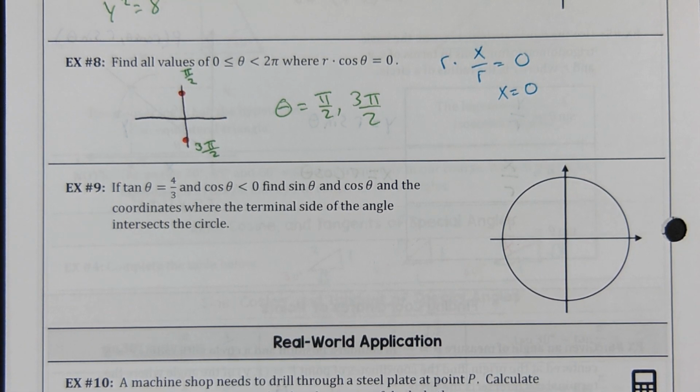Notice it doesn't matter the size of the circle. If you're on the y-axis, x is 0. Okay.